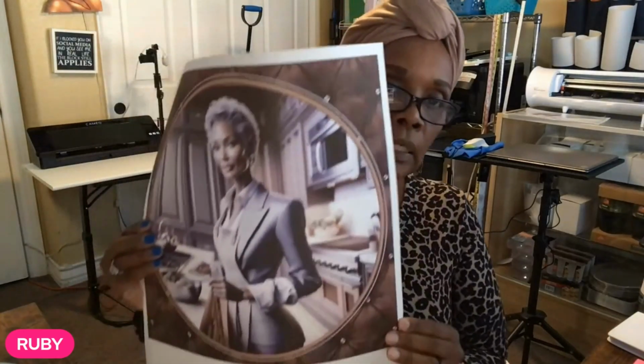For this, I am going to show you how I did this in Silhouette. We're going to be using Silhouette today, but this is the picture that I created in ChatGPT. And we're going to be subbing that onto this cutting board. So we're going to go ahead and get started. I am going to show you the screen that I am going to be using today.